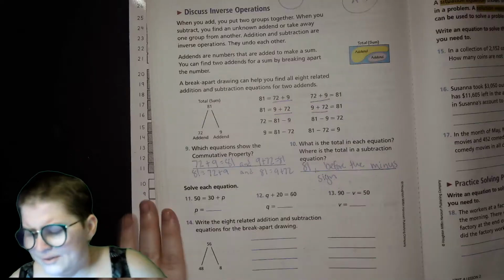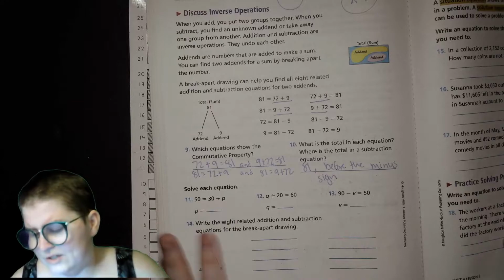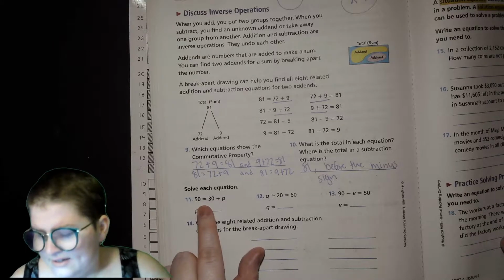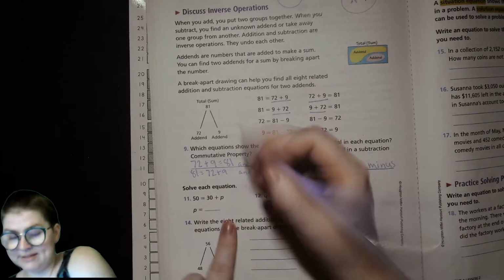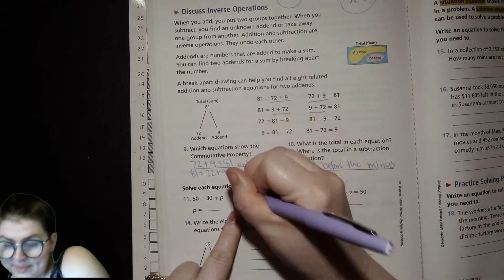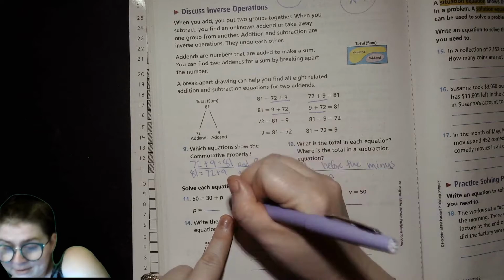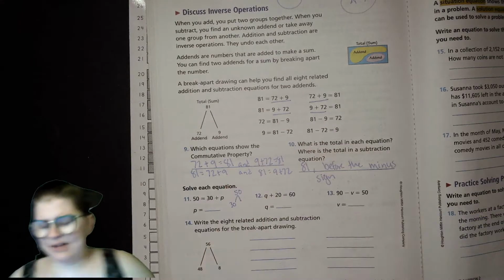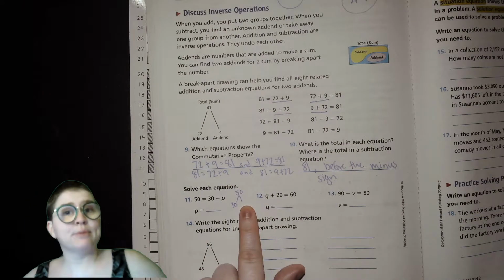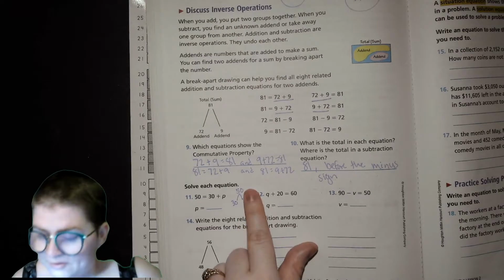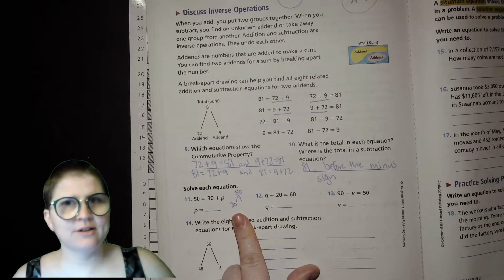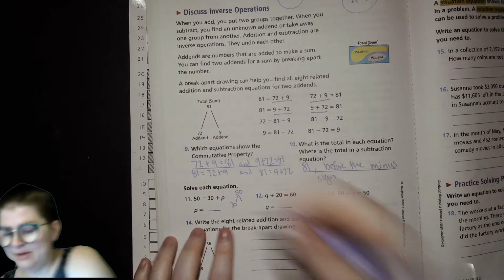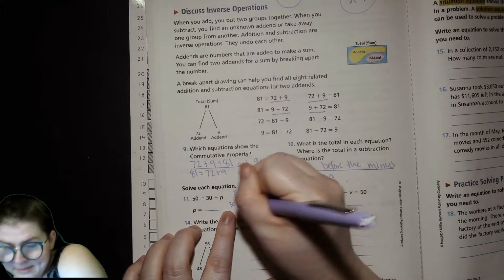Now what we're going to do is we're going to solve for each of these equations. So 50 equals 30 plus p. So what we're doing here is we have this math mountain in our minds. We have to ask ourselves, okay, how do I find this missing partner? What we do there is we do 50 take away 30. What is 50 take away 30? 20, right? So that means this missing number has to be 20.